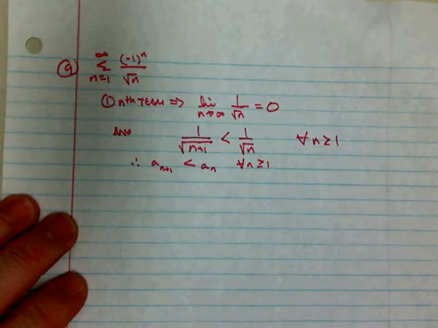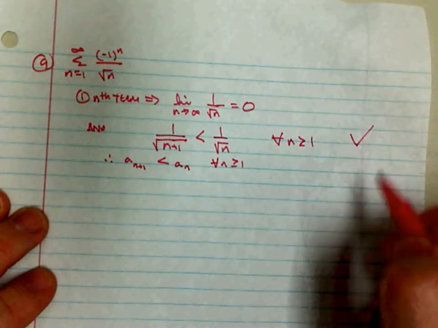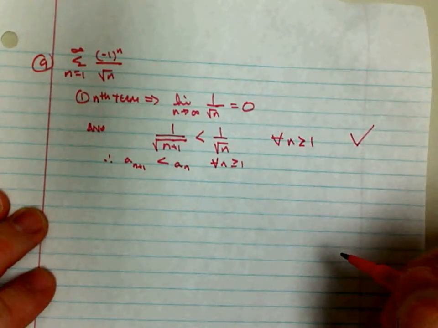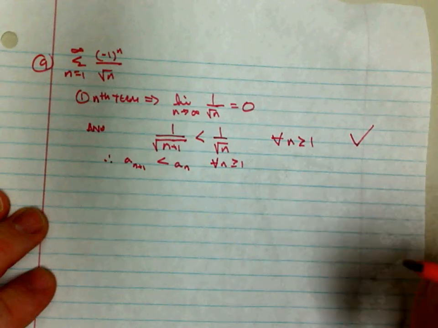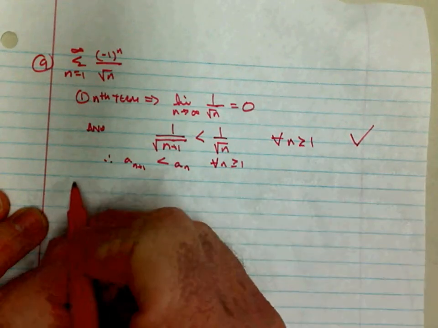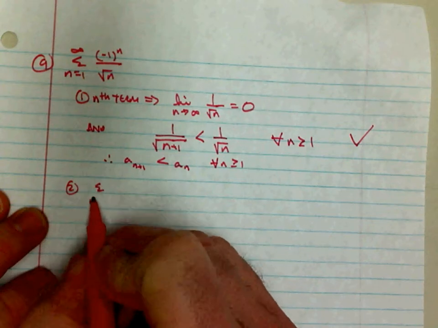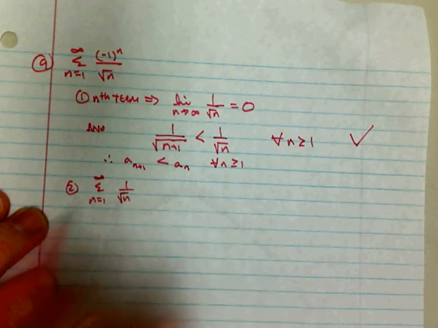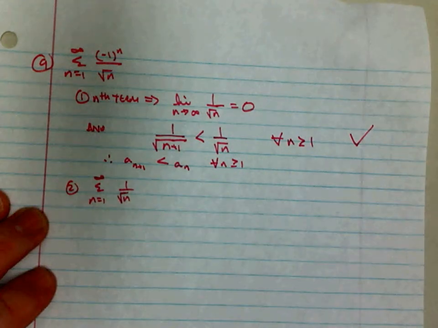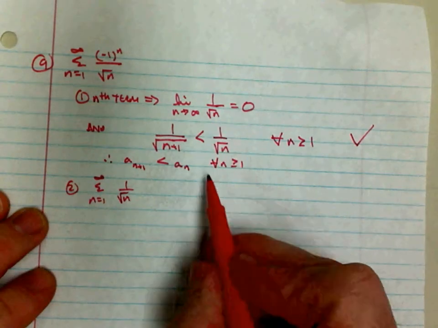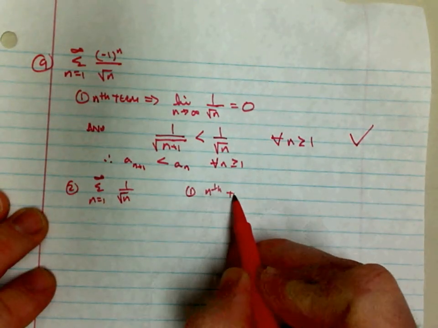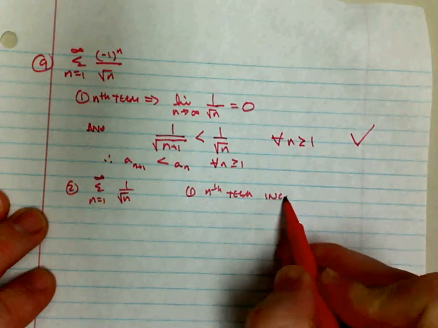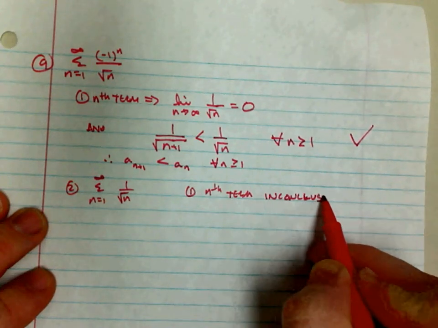So what are we saying here? We know that our alternating series test is passed. We know that the alternating series will converge. Now we need to look at the positive series of this, 1 over the square root of n, and see if this will converge or diverge. As I'm looking at this, our nth term test that we just did up above was inconclusive because that equals 0.